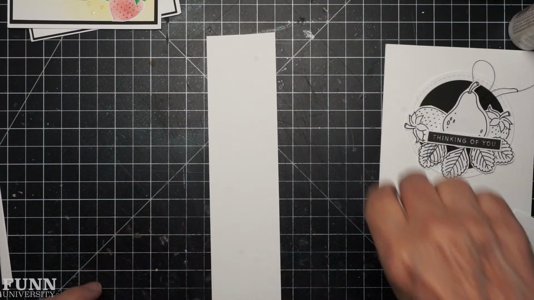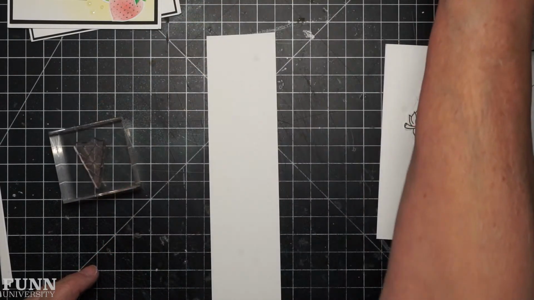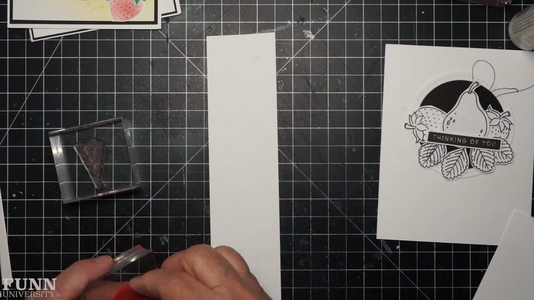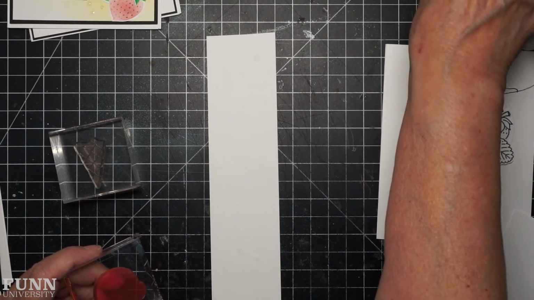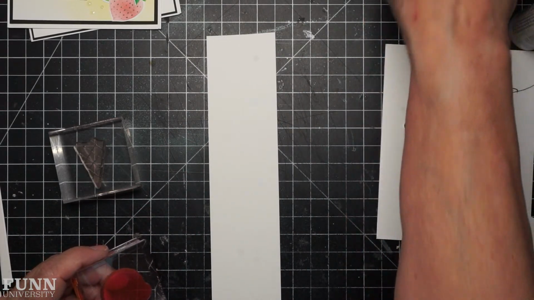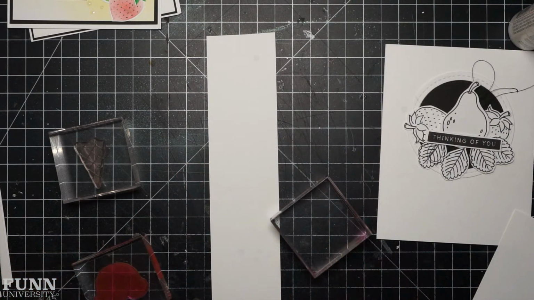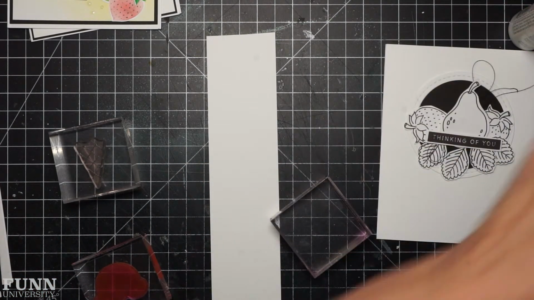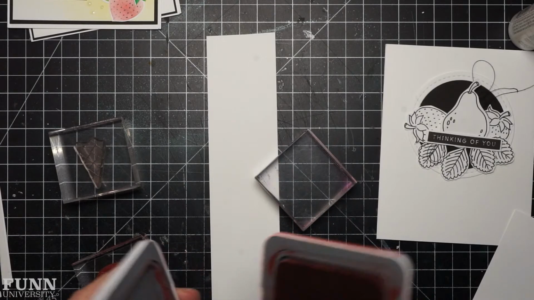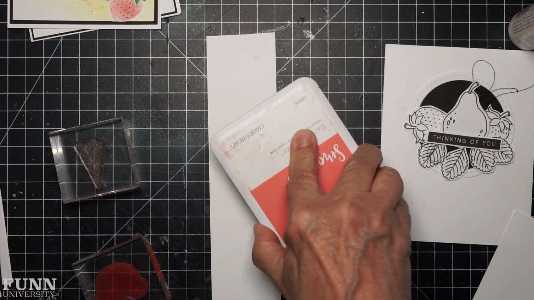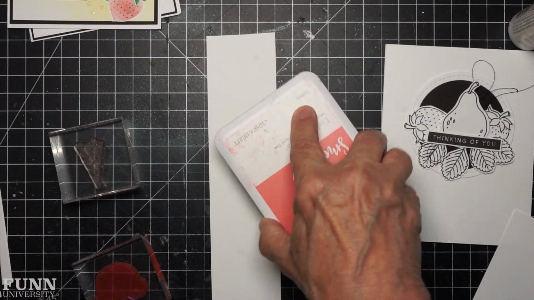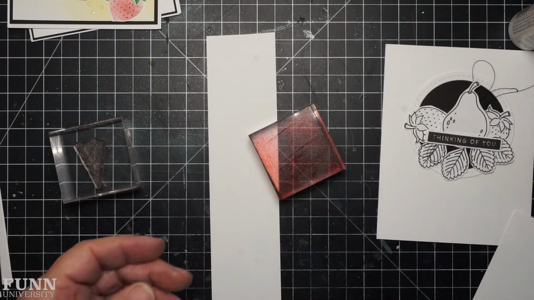this is how I played it out. I had an ice cream stamp, and a block. I've got a little block here. I've got an ink pad, and I'm just going to load it up with some ink right on there.